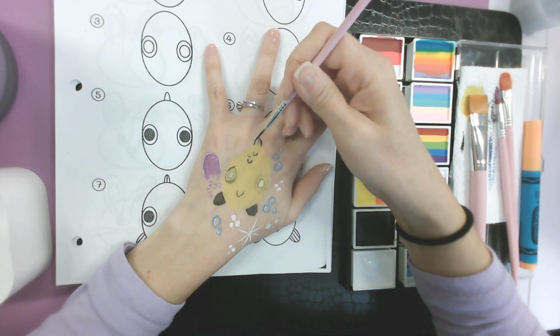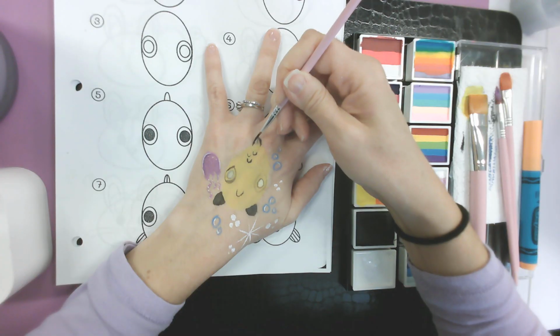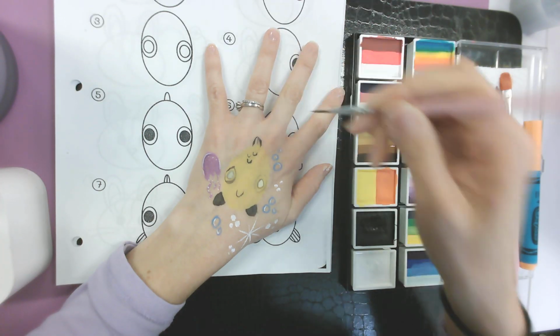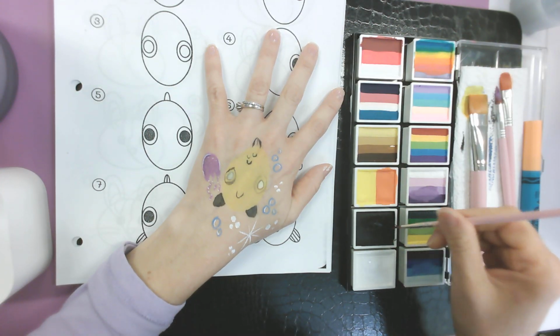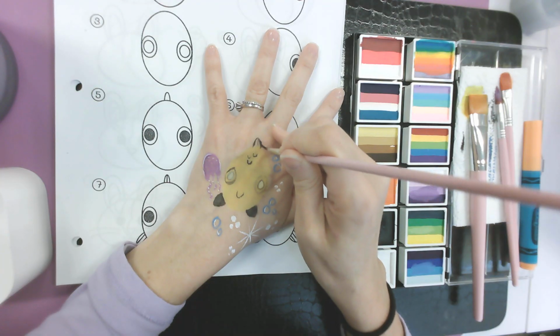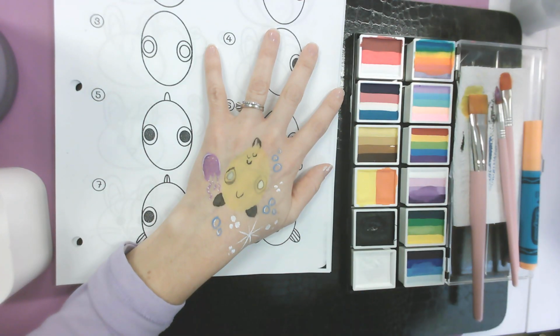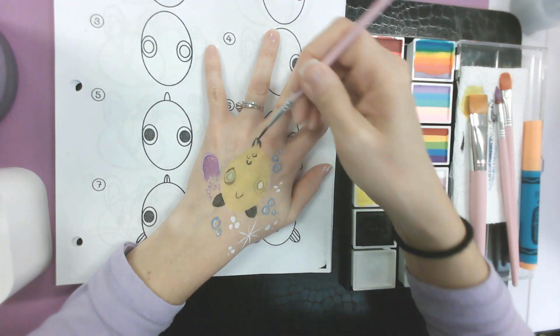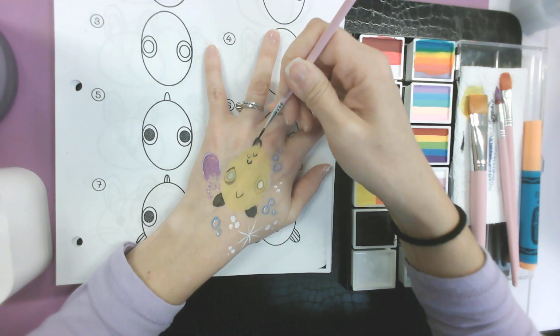Now when you're good at face painting and you can just do it on the first try, you don't need to come back and fix anything. But most of us are not that way. Most of us need a lot of fixing, and that's okay. There's nothing wrong with that.